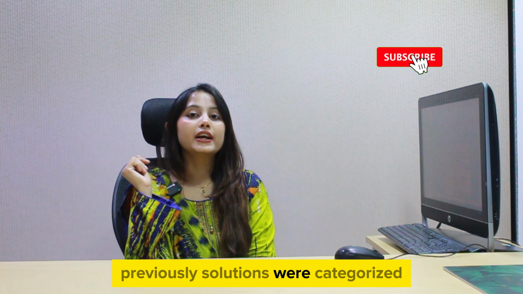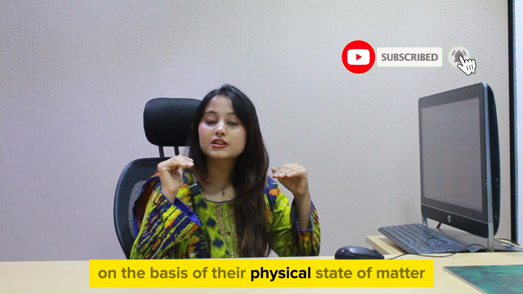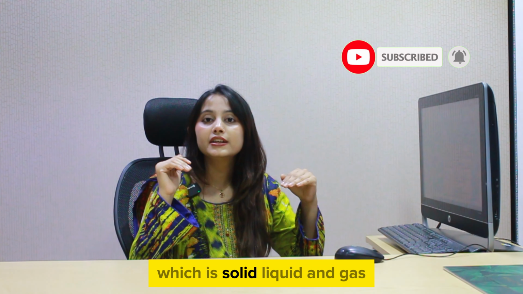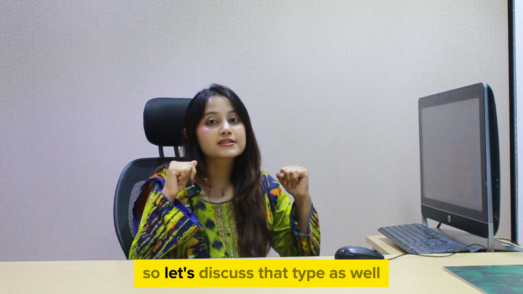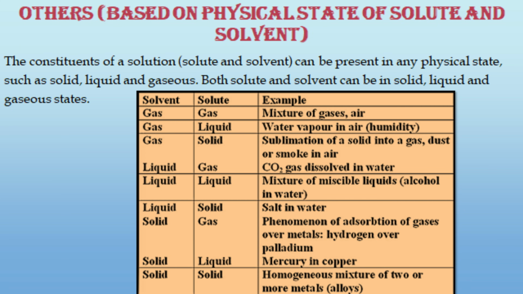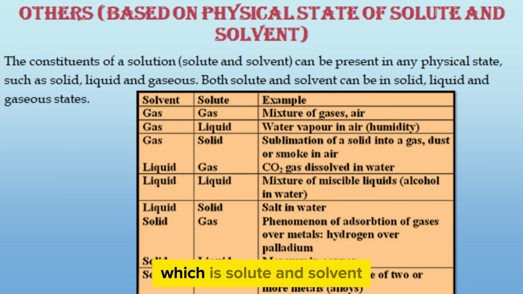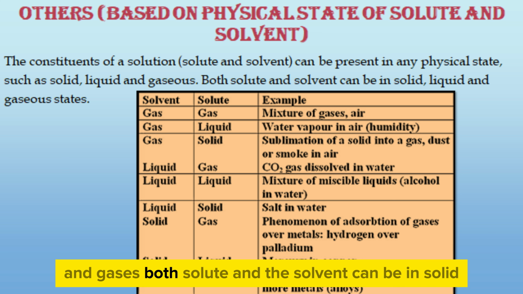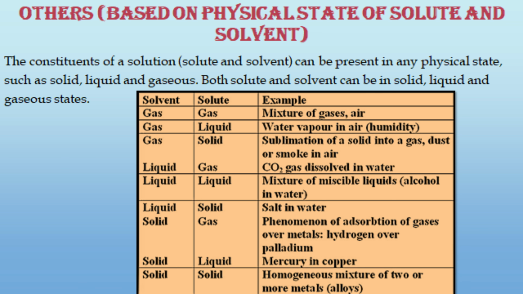Previously, solutions were categorized on the basis of their physical state of matter, which is solid, liquid, and gas. So let's discuss that type as well. The constituents of a solution, which are solute and solvent, can be present in any physical state, such as solids, liquids, and gases. Both solutes and the solvent can be in solid, liquid, and gaseous states.